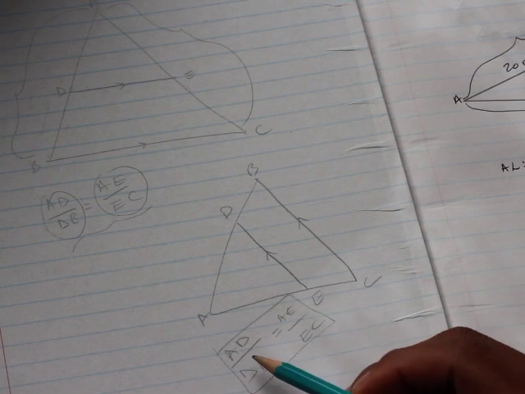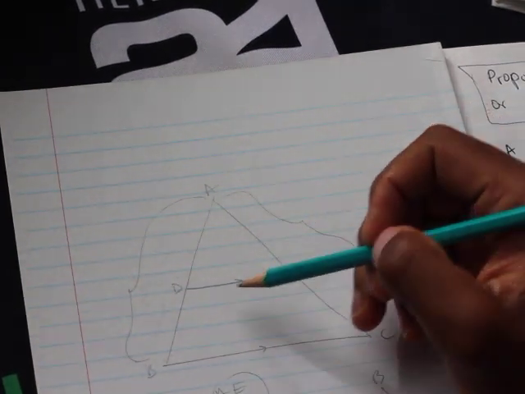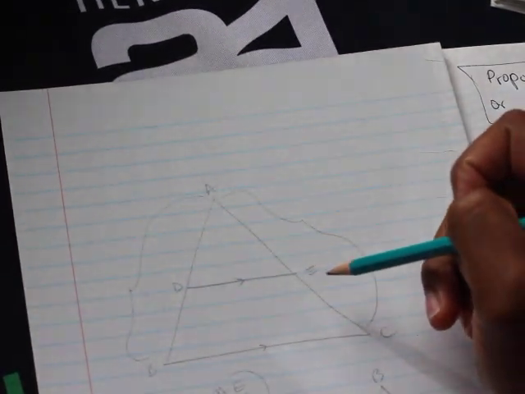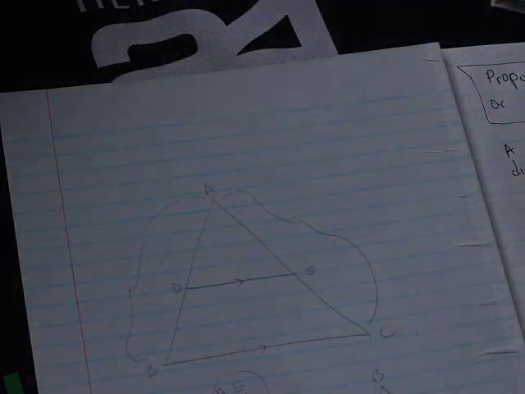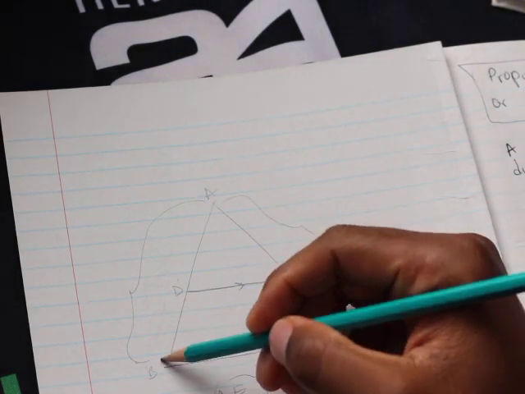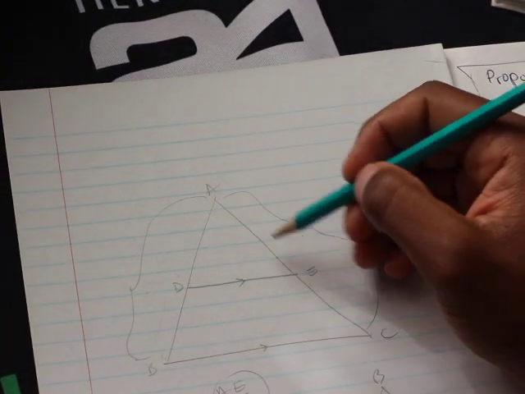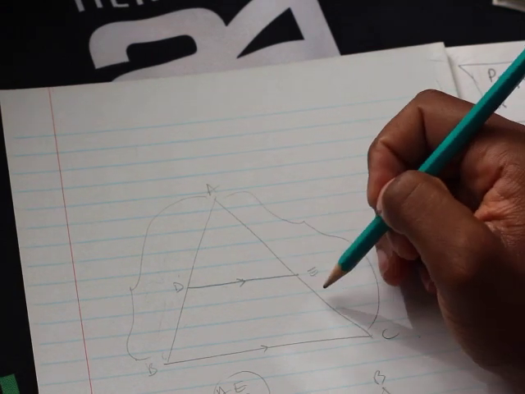Notice that we are talking about the ratio here. We're not saying therefore AD is going to be equal to AE, and DB is going to be equal to EC. That's not what we're saying. We're just saying if you take the length of this one divided by the length of that one, it's going to be the same as when you take AE divided by EC.